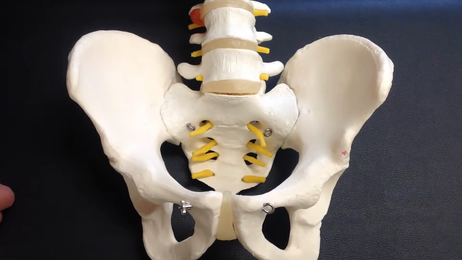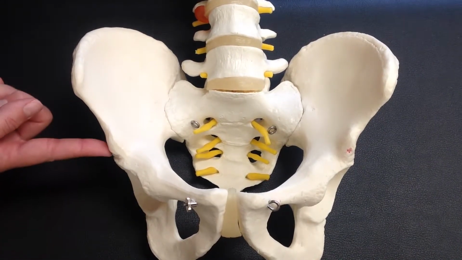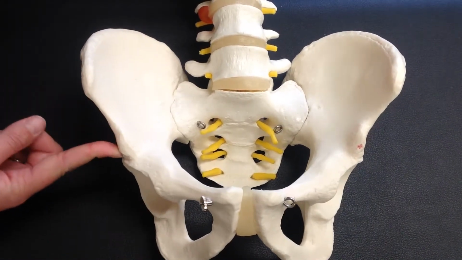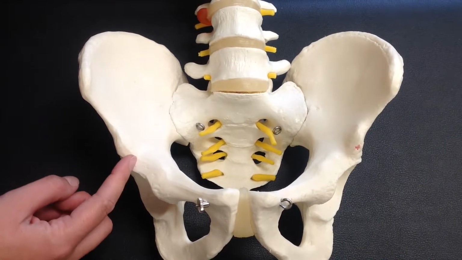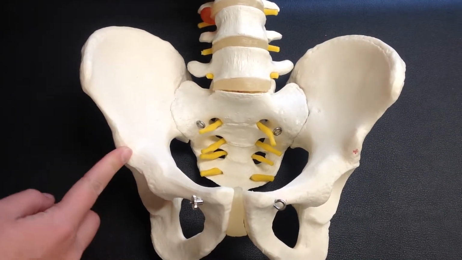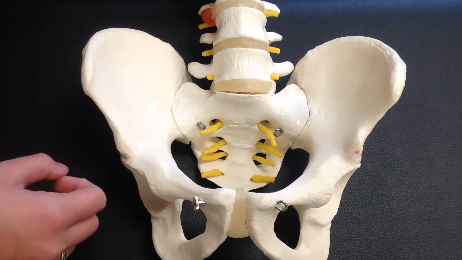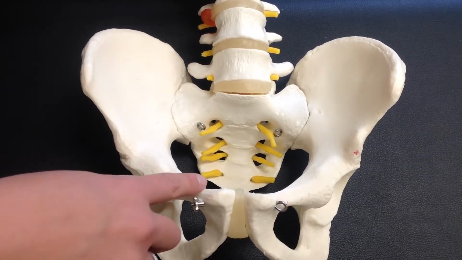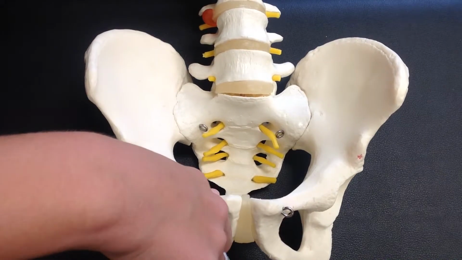AL3 is on the lateral portion of the AIIS, so you're going to push medially. AL4 is on the inferior border of the AIIS, so you're going to push superiorly. And AL5 is pinky width away from the pubic symphysis, and you're going to push posteriorly.